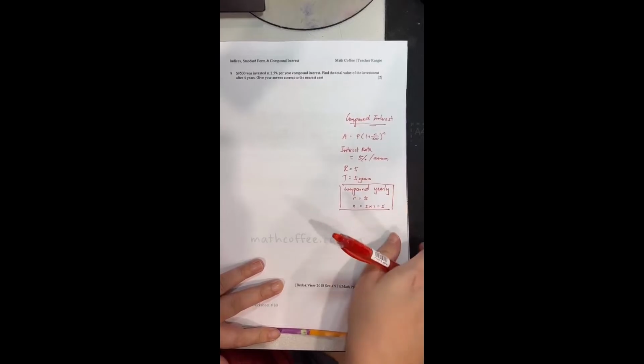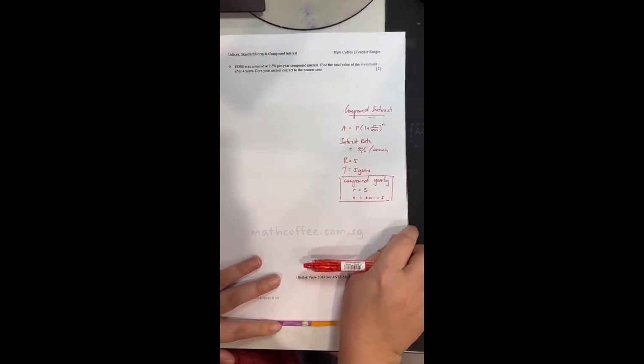If I change the question a little bit, huh? What thing 4? Why 5, not 4? Don't confuse me lah. I thought I wrote wrongly there.